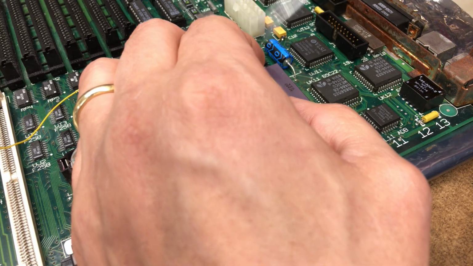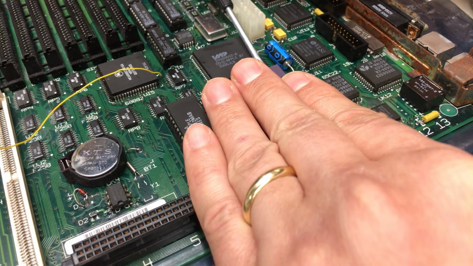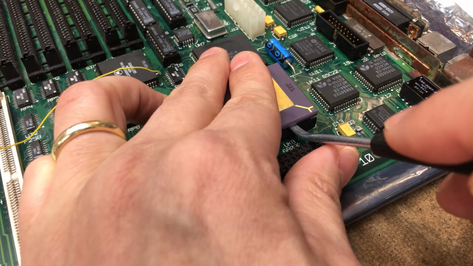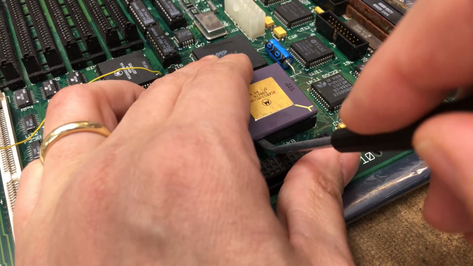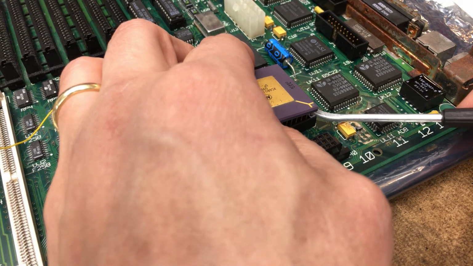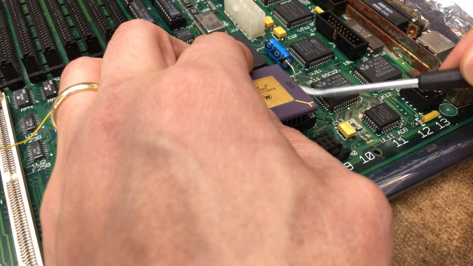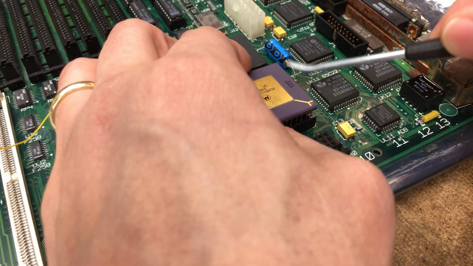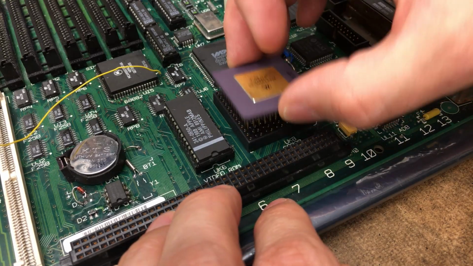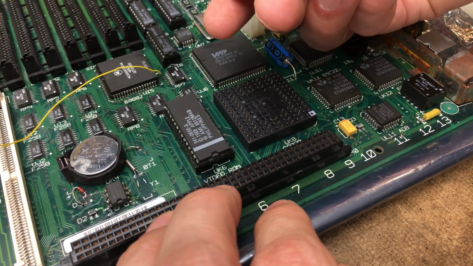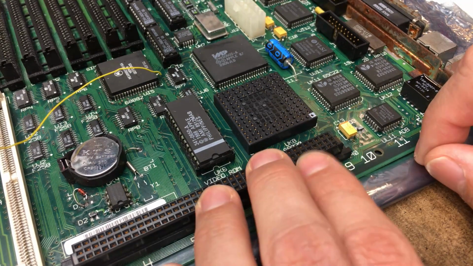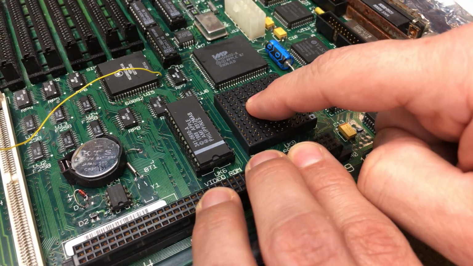Not quite getting enough leverage on that corner. There we go, it popped out. A little twisting action on the edge. Flip it over. All the pins look good. We got the CPU out. Next is a lot of trace testing.